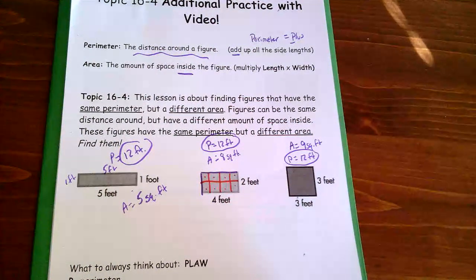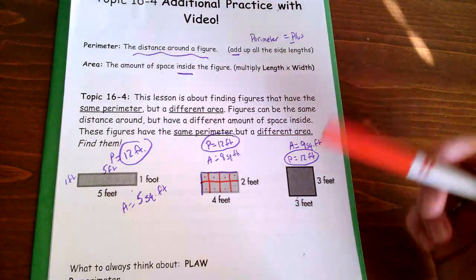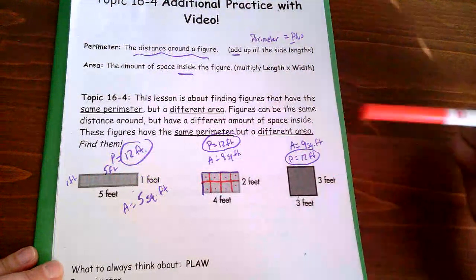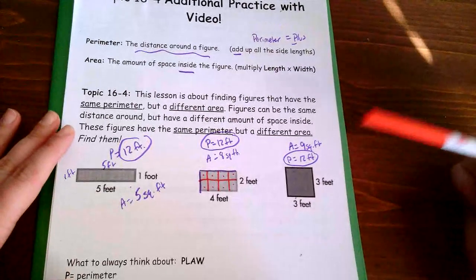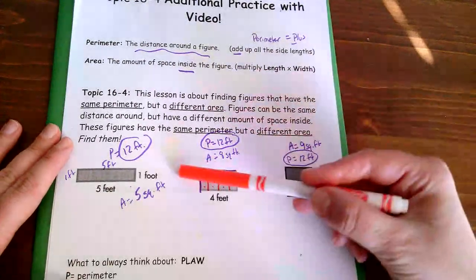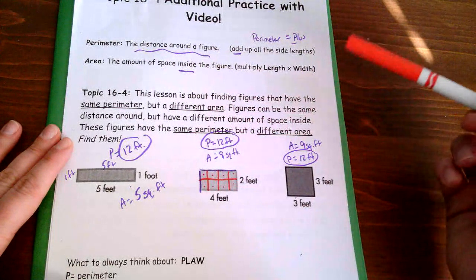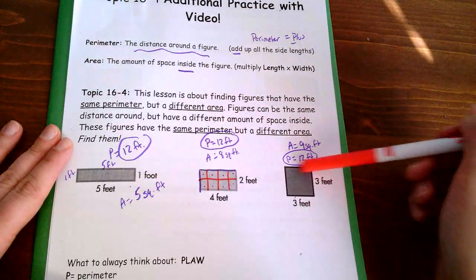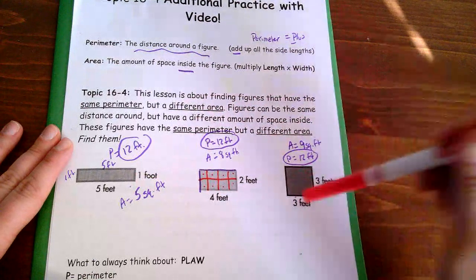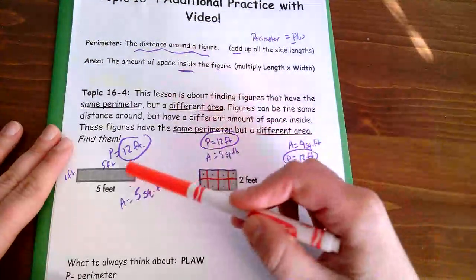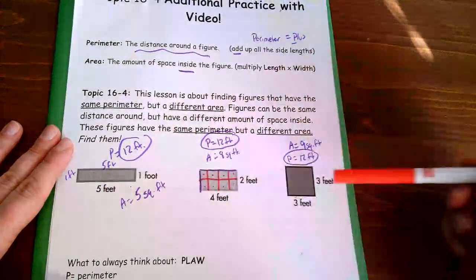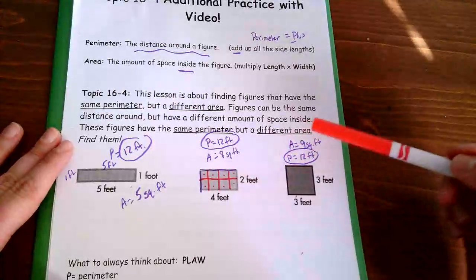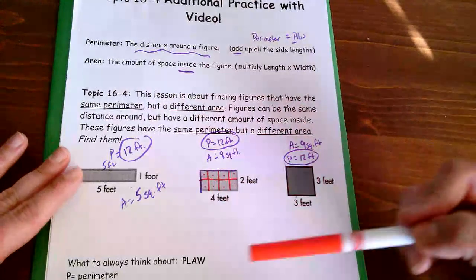So why does this matter? For example, we look at a problem like this, where if you're designing a backyard or if you want to get a puppy and you know you're going to have 12 feet of fencing, which way would you design your yard? This one's going to be your best option because there's the most amount of space inside. This only has 5 square feet inside, where this one has 9 square feet. So depending on how you design your figures, you can have the same perimeter, but different areas.